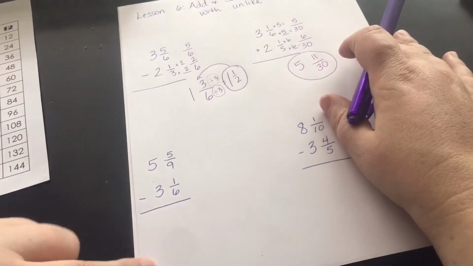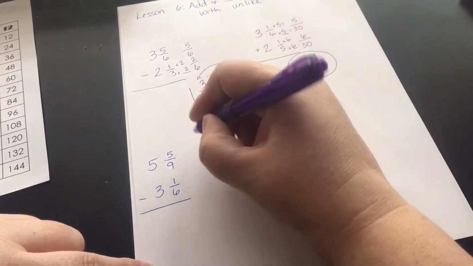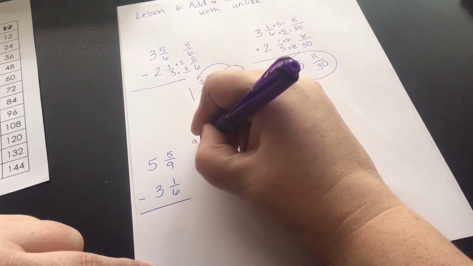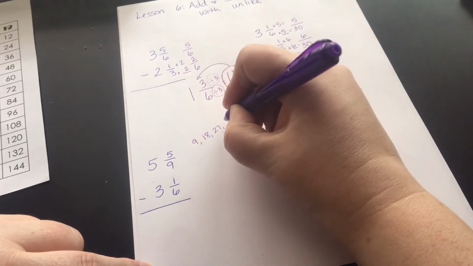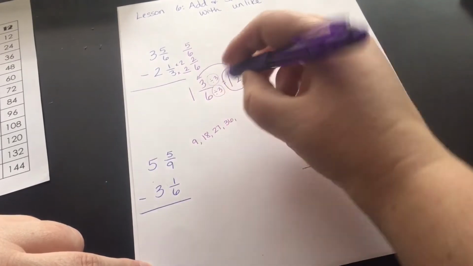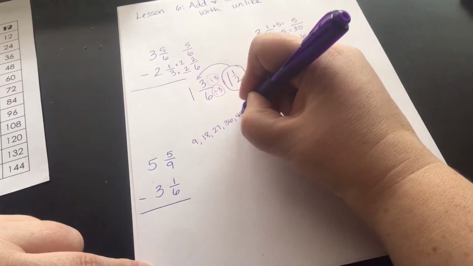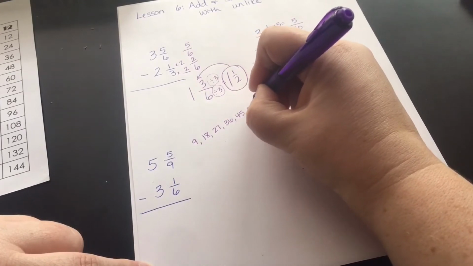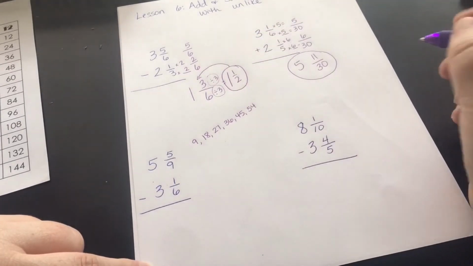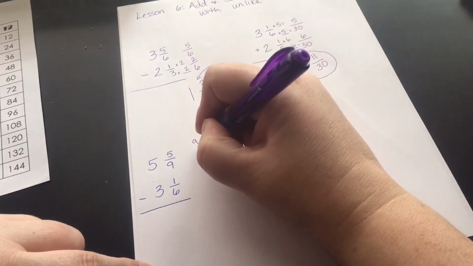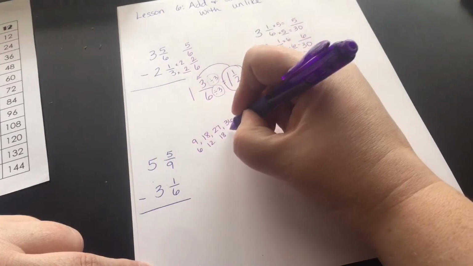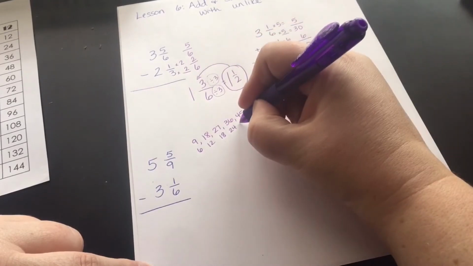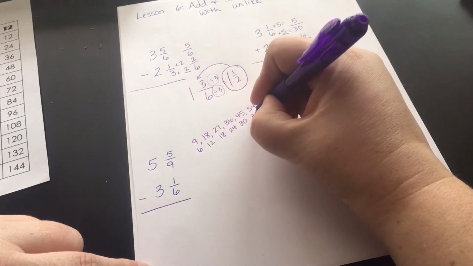Remember, you try to use the smallest number because it means less work later. So when I look at these two numbers, I'm going to list some multiples for this one. 9 times 1, 9 times 2, 9 times 3, 9 times 4, 9 times 5, 9 times 6. Okay, now I'm going to list my multiples of 6. 6 times 1, 6 times 2, 6 times 3, 6 times 4, 6 times 5, 6 times 6.